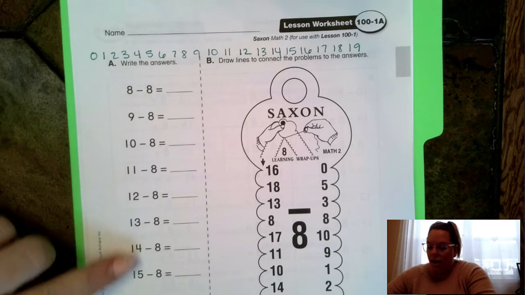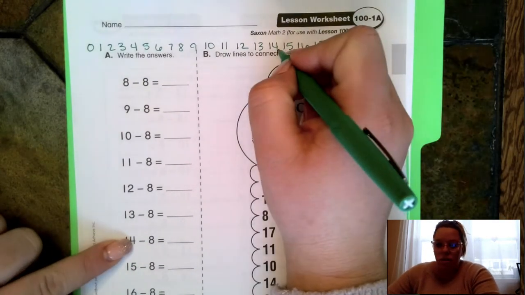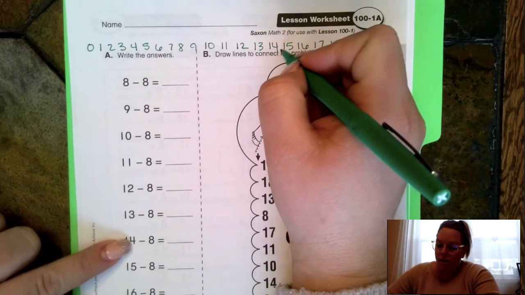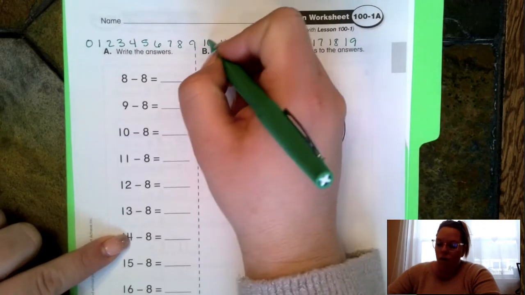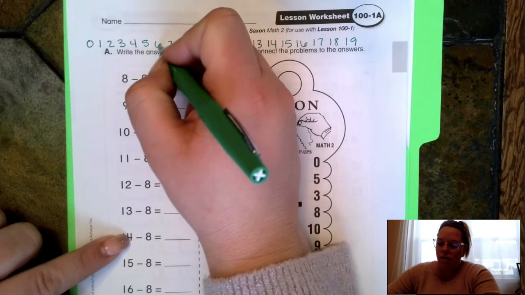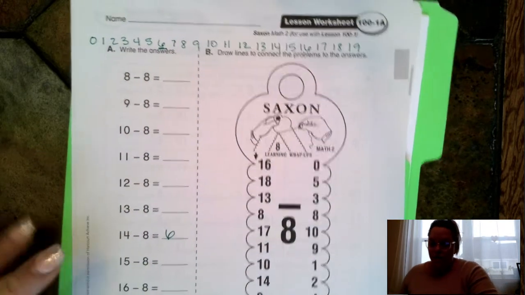Because then if I have 14 minus 8, I can start at 14 and I can count back 8 spots. 1, 2, 3, 4, 5, 6, 7, 8. And I would see that 14 minus 8 is 6.